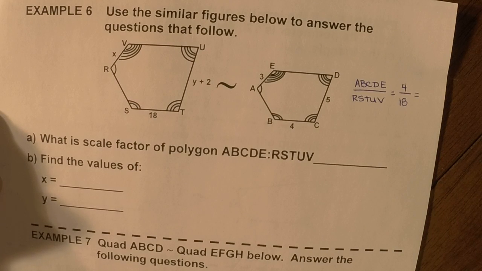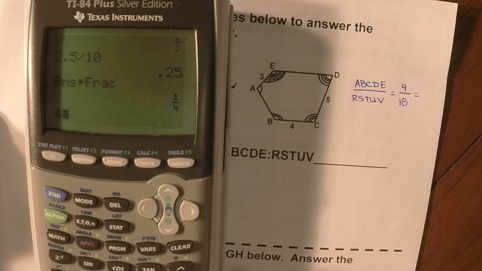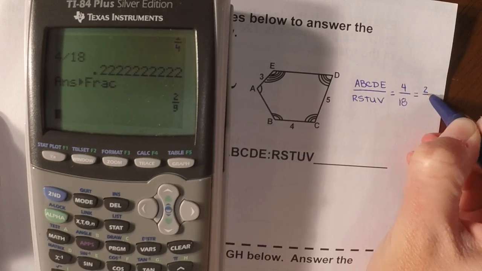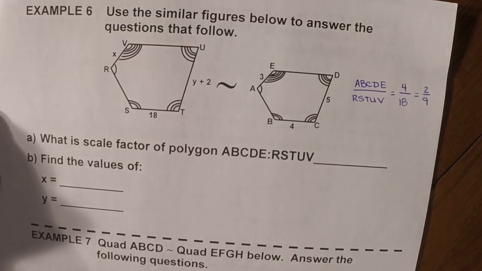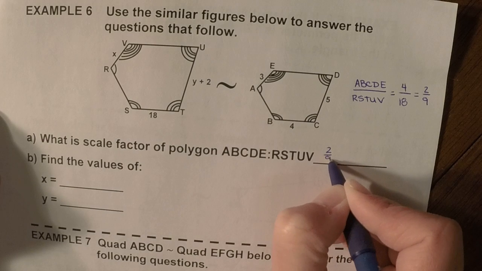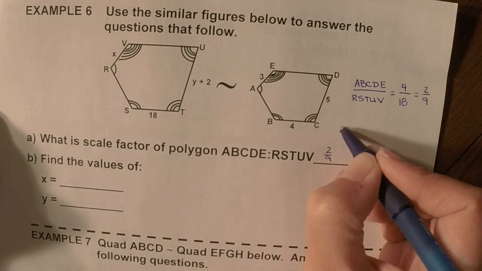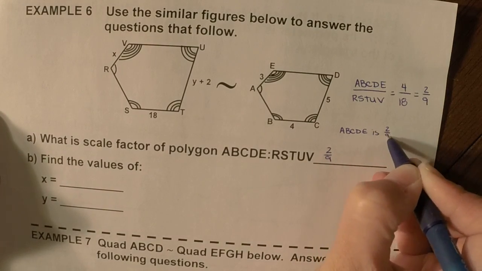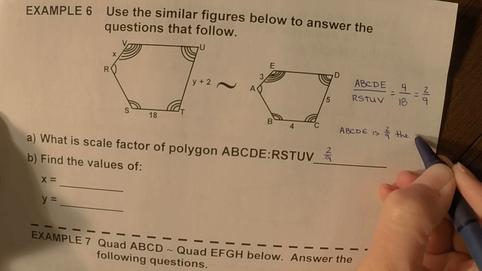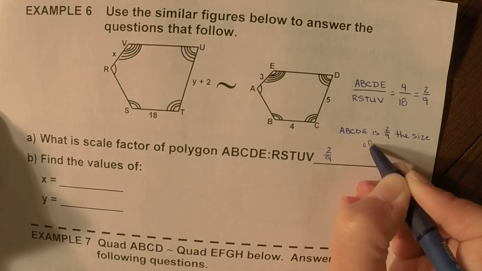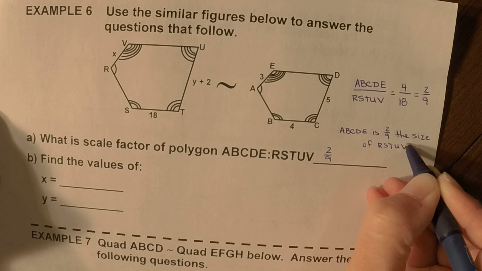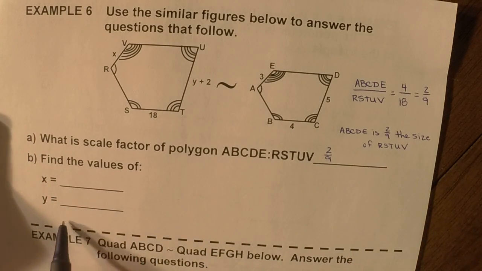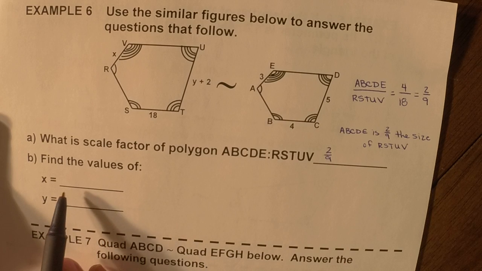And then remember to use your calculator. So 4 divided by 18. Again, it's a decimal, so we do math, frac, enter, and we get 2/9. So our scale factor is 2/9. And again, that means that A, B, C, D, E is 2/9, meaning that it's smaller, the size of our STUV.